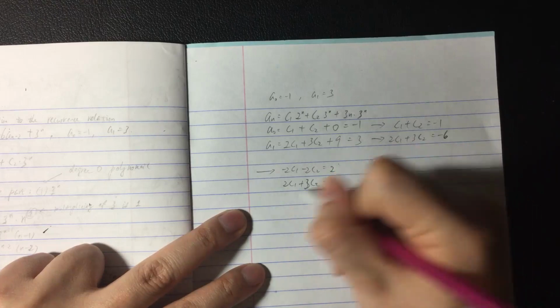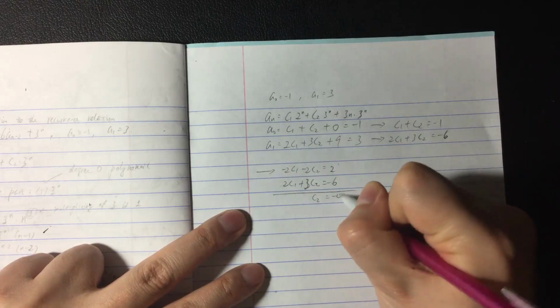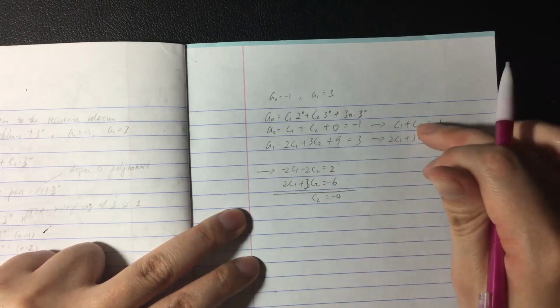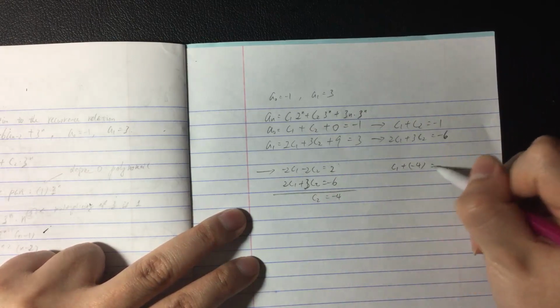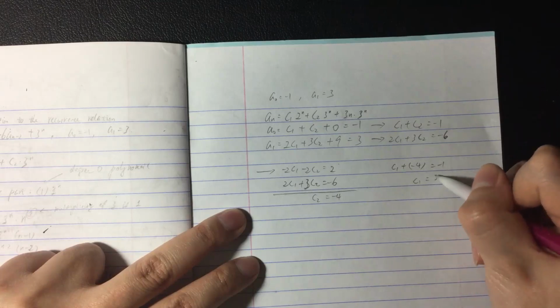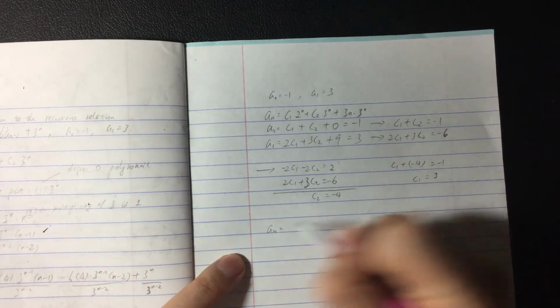If I add the equations together, I have 1C2 equal to -4. Once I know C2, I can plug in C2 and solve for C1. C1 plus -4 equal to -1. Add 4 to both sides. C1 equal to 3.